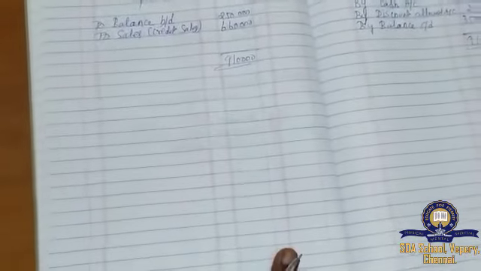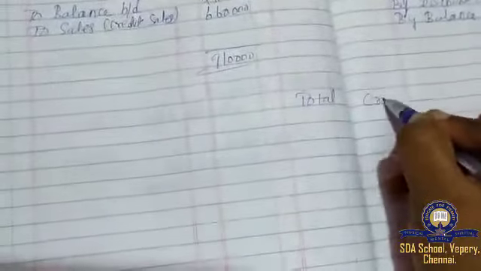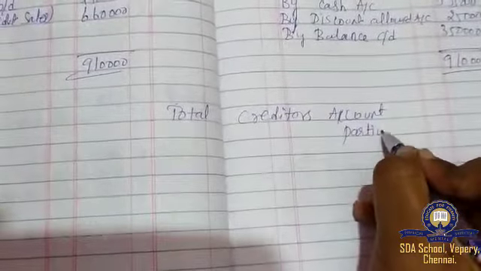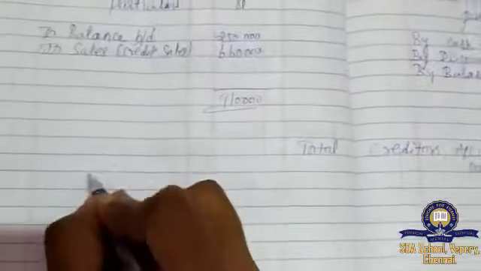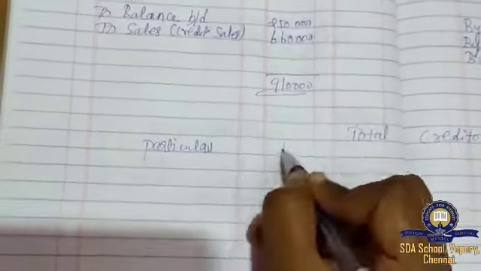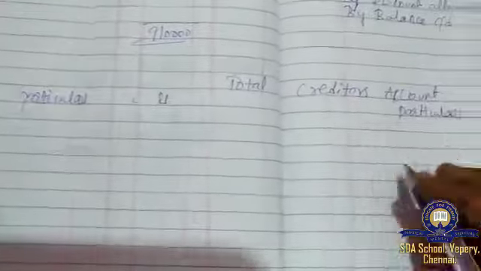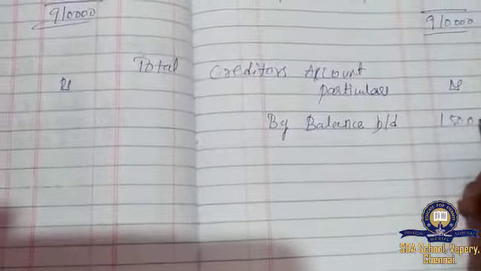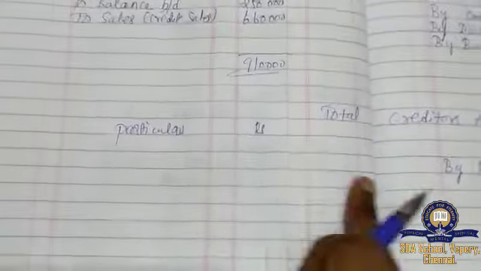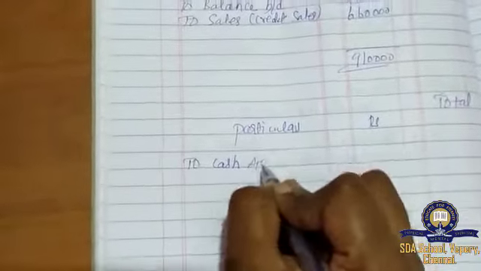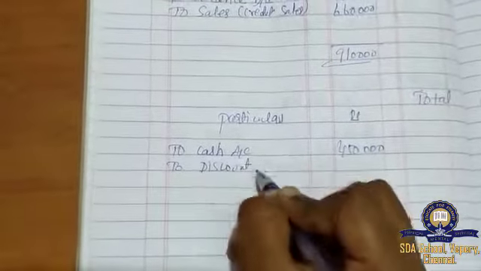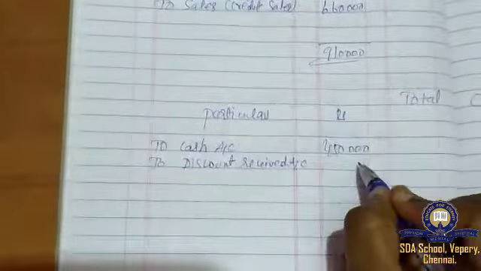Okay. After that, we are going to find out the purchase. That means credit purchase means we are going to open the total creditors account. Particulars, rupees, particulars, rupees. So they have given the brought down. So by balance brought down 1,50,000. Then they have given cash, paid cash. So cash account is 4,50,000. To discount received, to discount received account is 20,000.